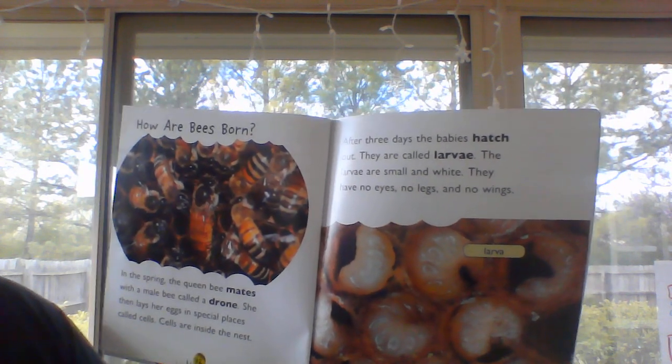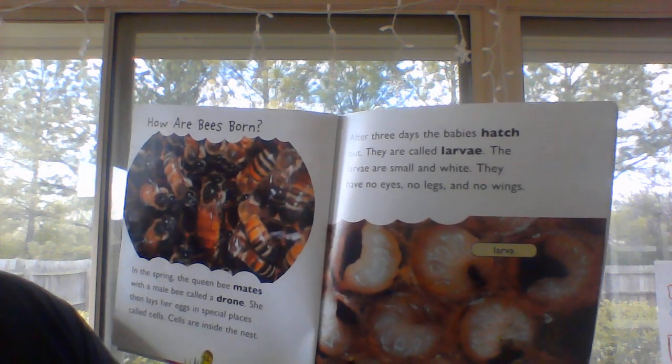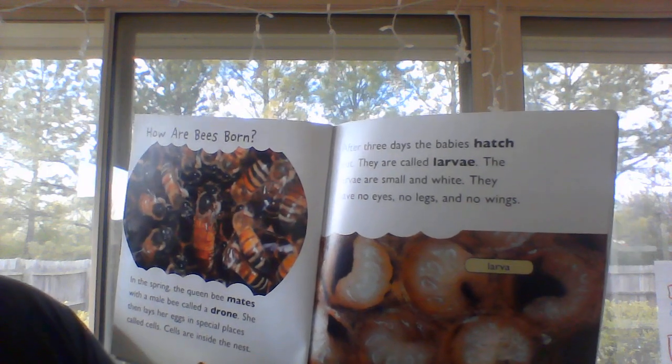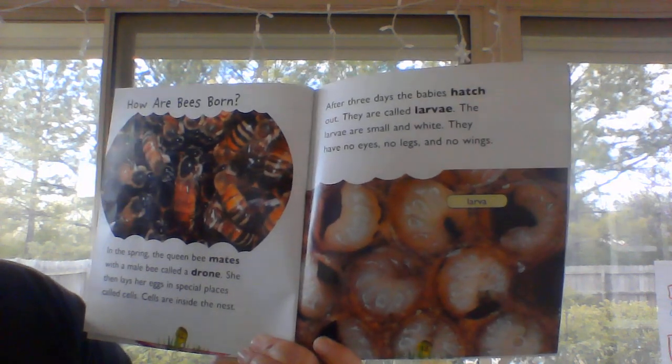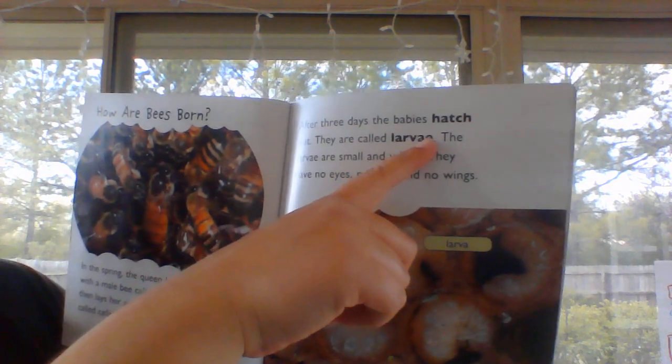After 3 days, the babies hatch out. They are called larvae. The larvae are small and white. They have no eyes, no legs, and no wings. So they look, yuck. It looks kind of like a little jelly blob. So this is called a larva. When it says larvae, that means more than one. So larva is one, larvae is more than one.